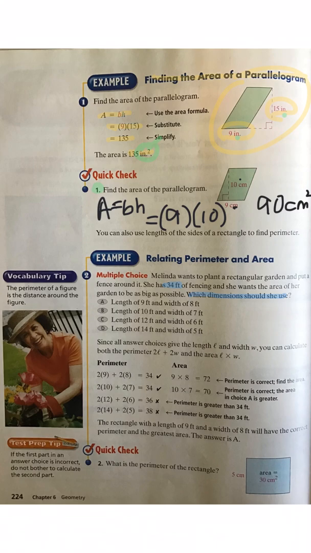If you look, since all answer choices give the length and the width, you can calculate both the perimeter, which is 2 times the length plus 2 times the width, and the area, the length times the width. So we're just going to draw here.